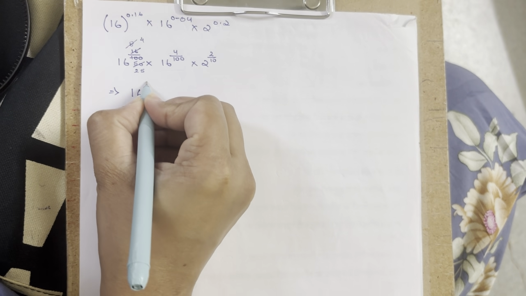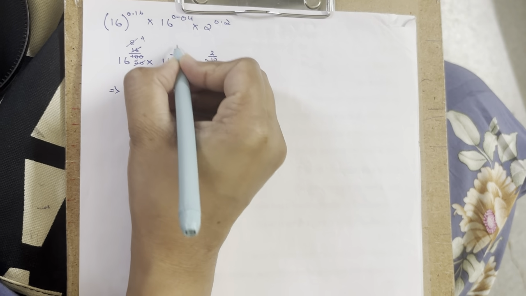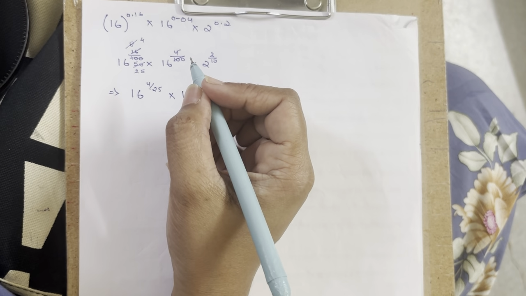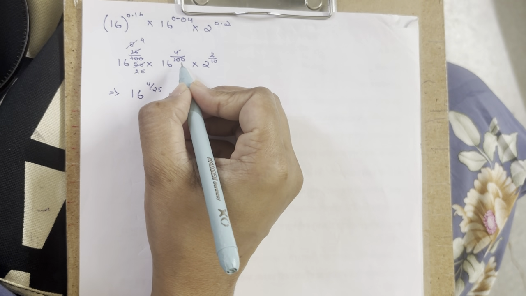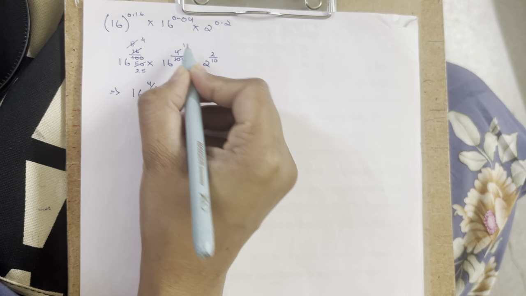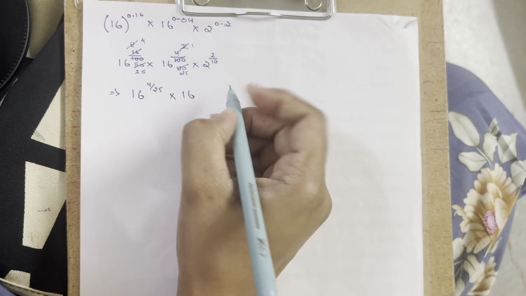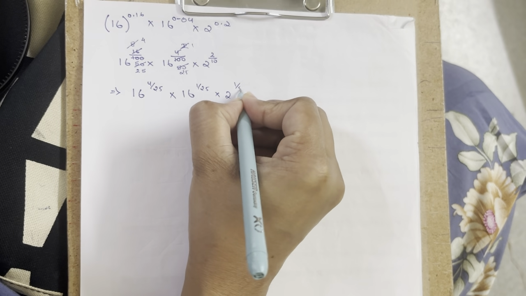So it goes as 16 to the power 4 upon 25 into 16 to the power, let's reduce this down again. 2 twos are 4, and 50s it will go, then 2 ones are 2 and 25s are. So 1 upon 25 is what you get, and 2 to the power 1 upon 5 is what you get.